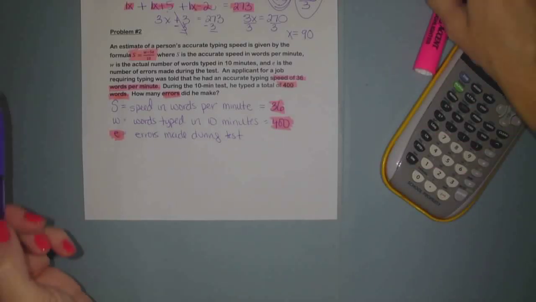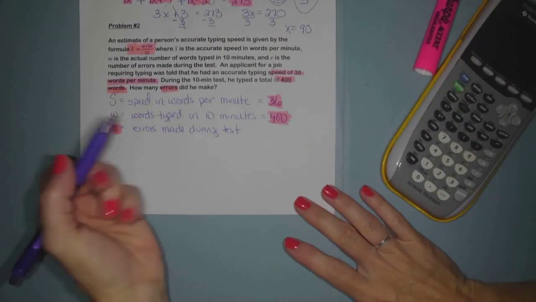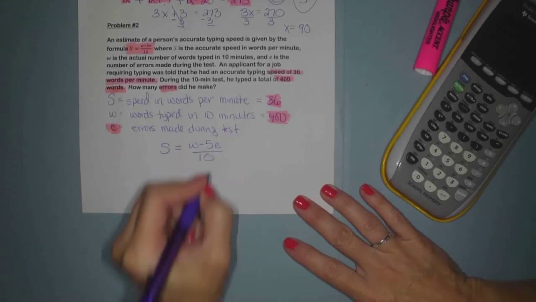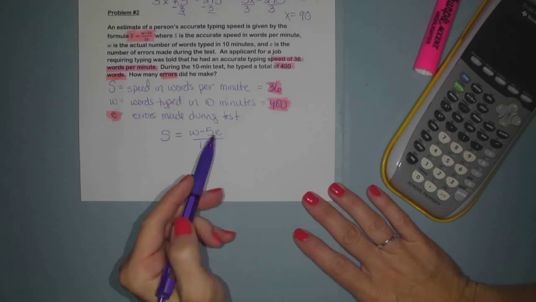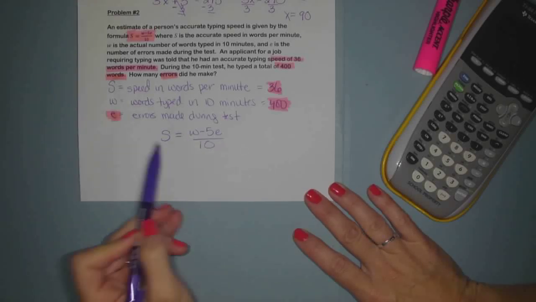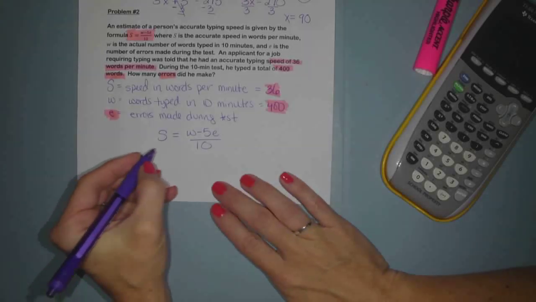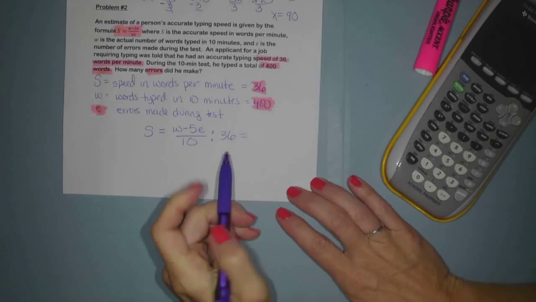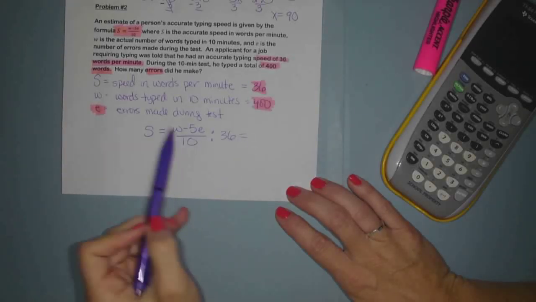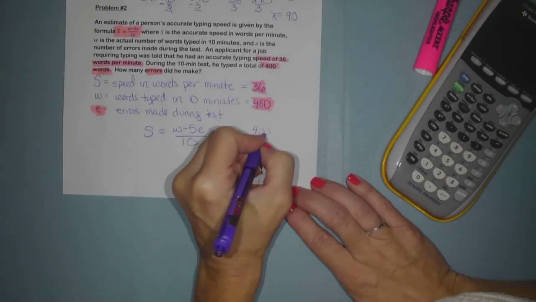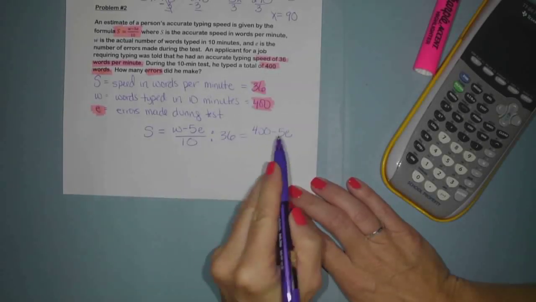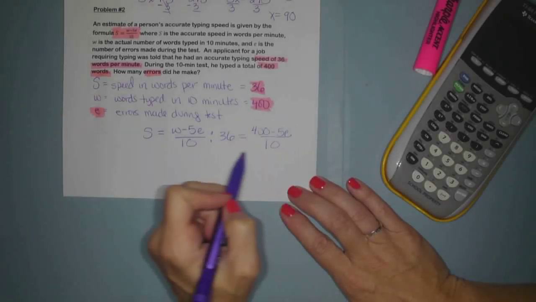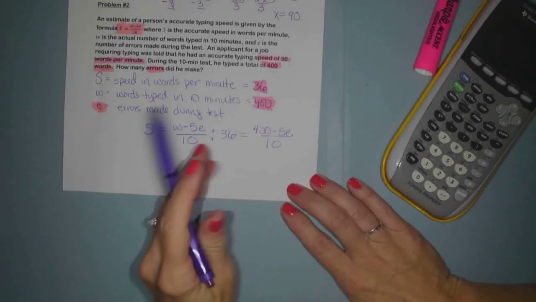So using my equation here, S equals W minus 5E all over 10. I'm going to plug in the things I know and solve for the things I want. So my S is 36. So 36 equals W, which is 400, minus 5E, E is what we want to find, all over 10. And now I can just solve this equation for E.